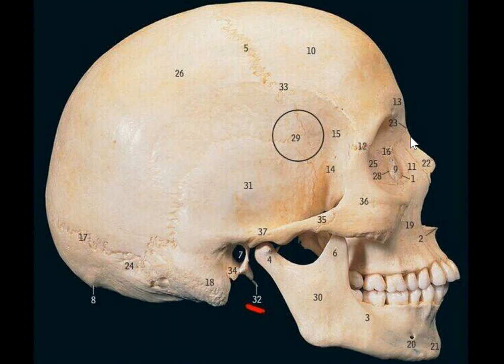Here, back, this is the occipital bone, number 24. Here inside the orbit, number 25, is the orbital plate of the ethmoid bone. Number 26, here, is the parietal bone. We are going to move to 28.